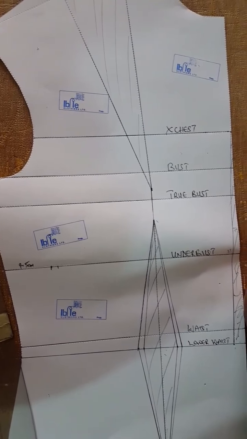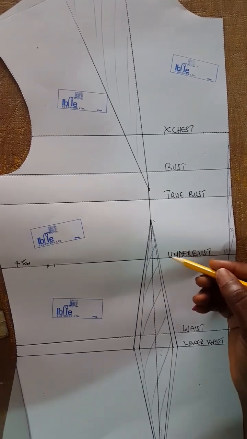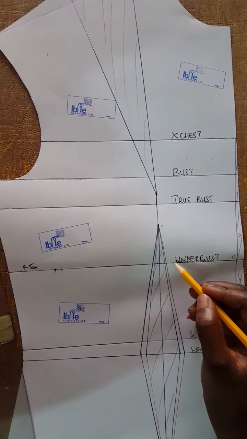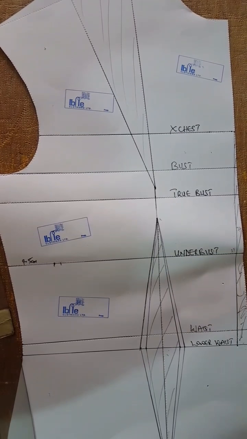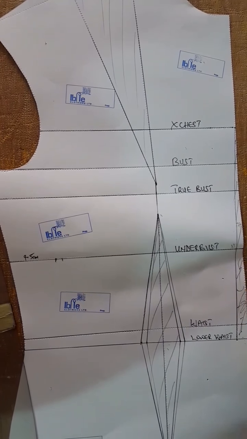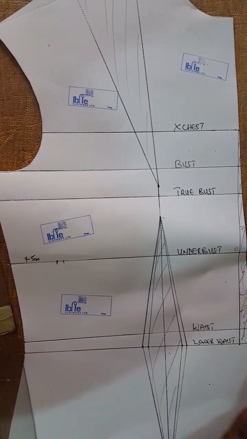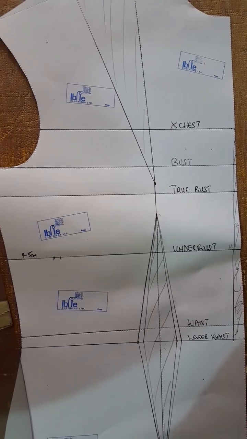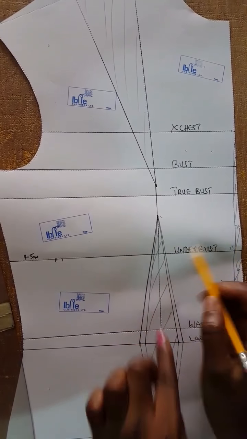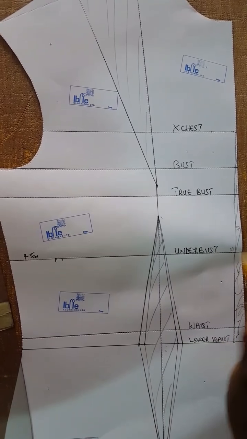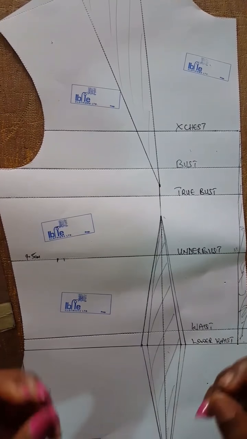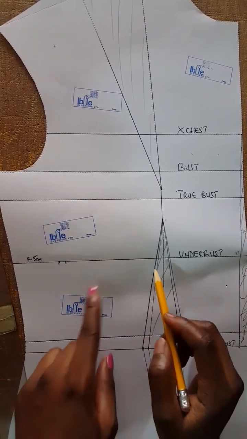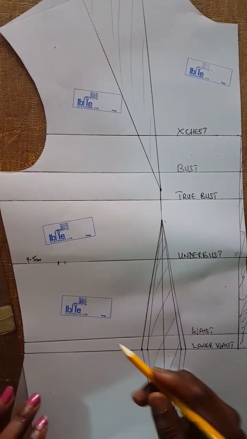But with constant practice, I realize if you take a little from this side, it won't really affect the width of your CF panel. They said that so that the width of the space from CF to this part won't be shortened. So that's why it's advisable to take it from the side panel.